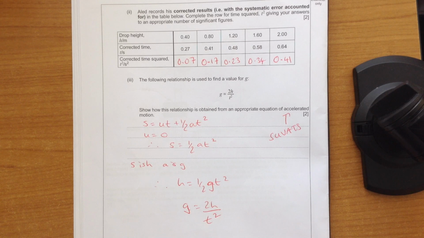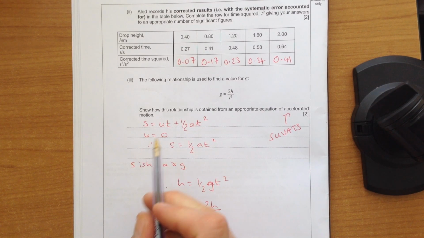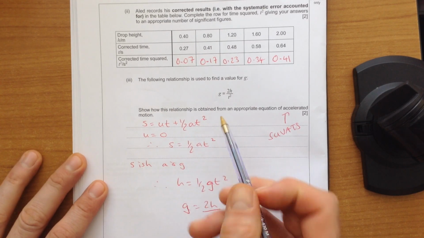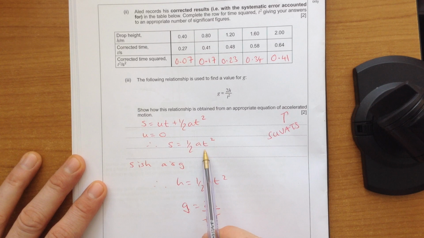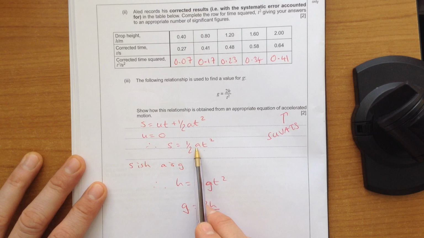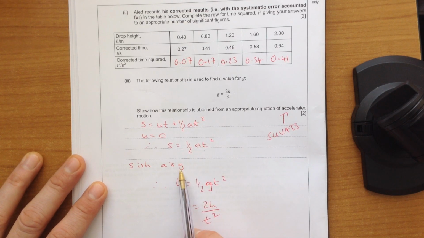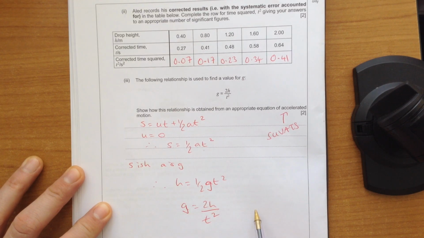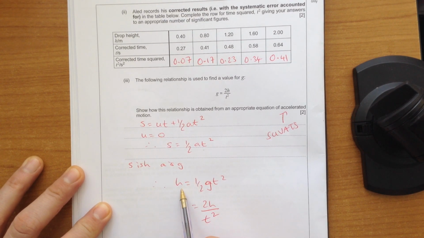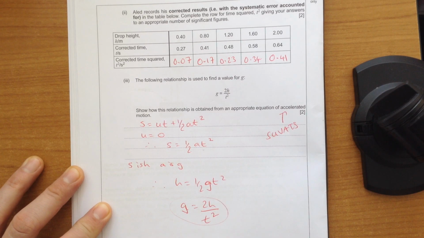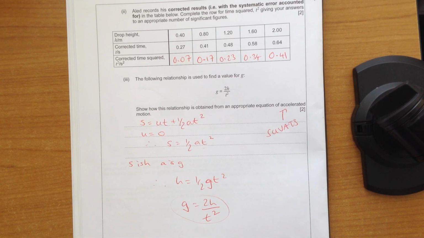s equals ut plus a half at squared. And of course initially u is 0 because initially it's at rest, so that bit can just disappear. And I've got s equals a half at squared. Now let's swap some stuff in. s is the distance, which we've called h. a is the acceleration due to gravity, so let's call it g. Now we're getting there. Bring over the t squared, it'll come over underneath as a divide because it's a multiply there. Bring over the half, it becomes a times by 2, and then you end up with the equation they asked for. So that wasn't too tricky.